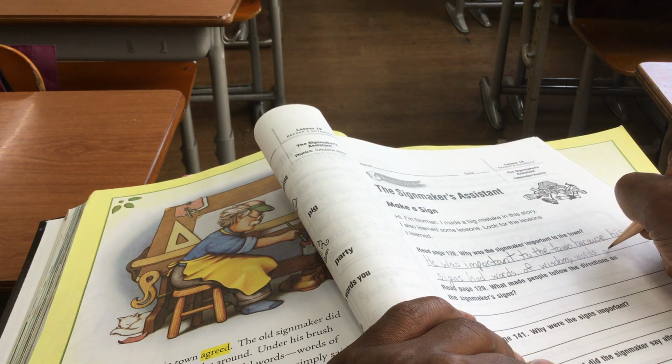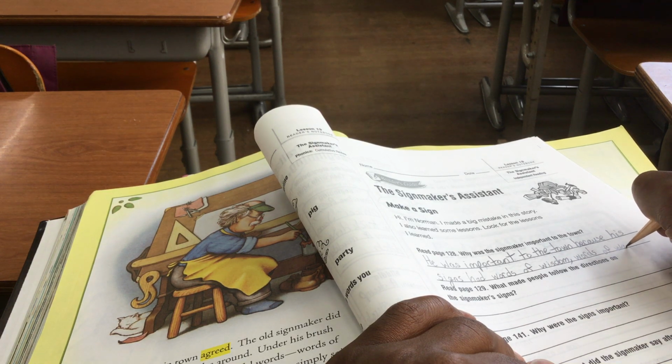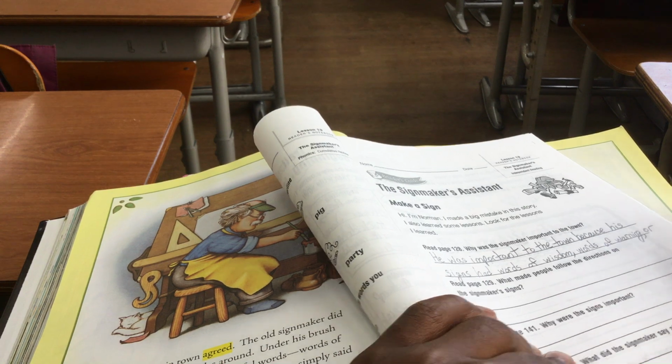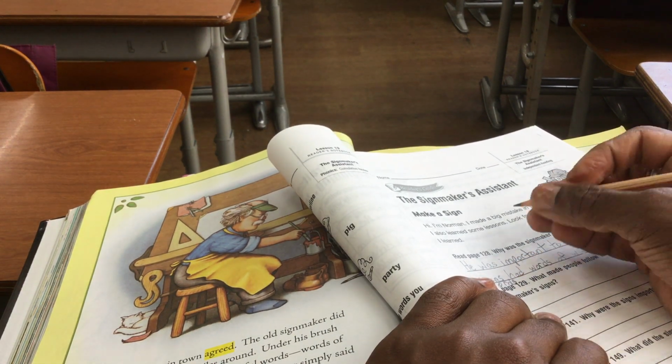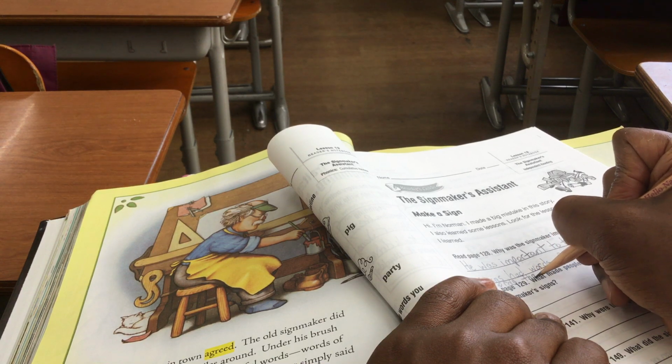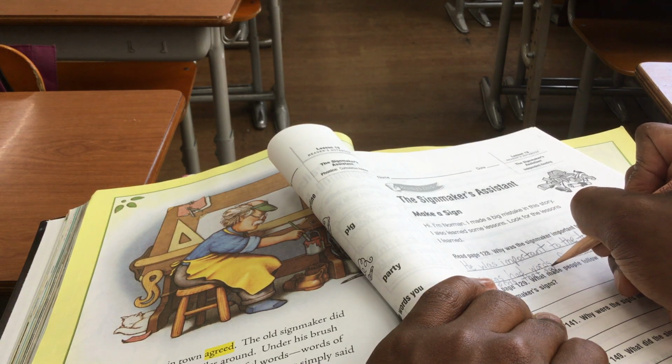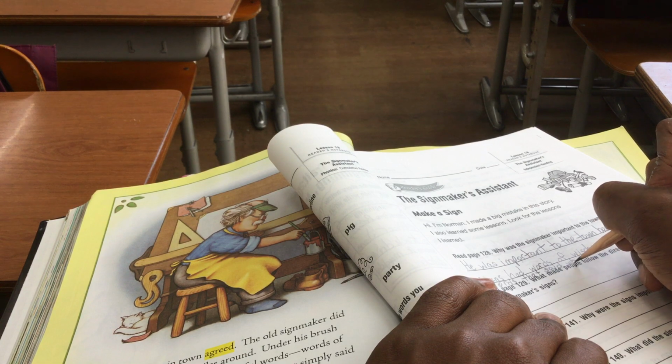Words of warning. Or words, I'm going to squeeze it in here, that said which door to use.